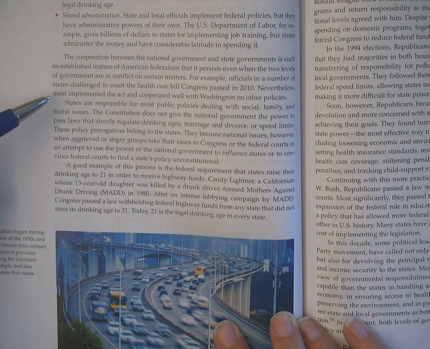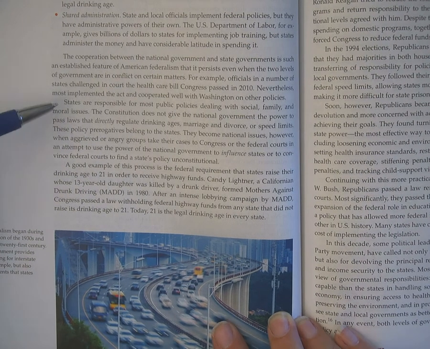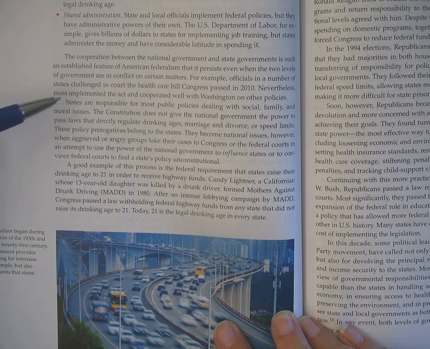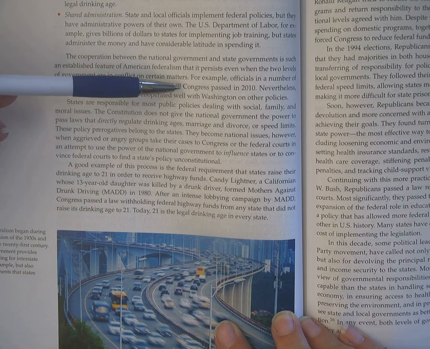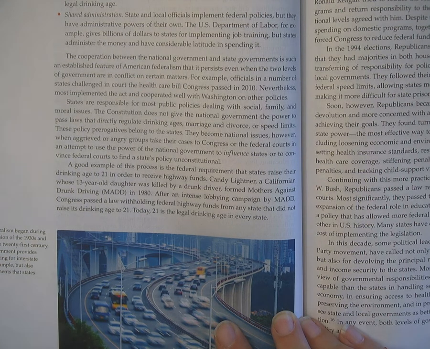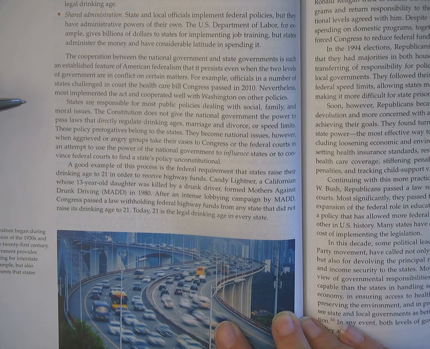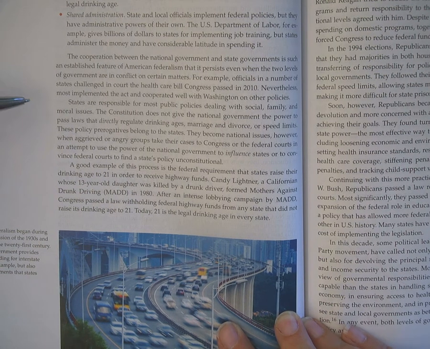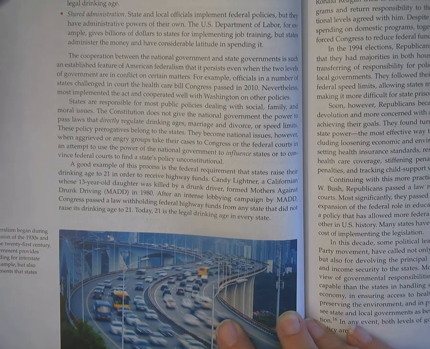For example, officials in a number of states challenged in court the health care bill Congress passed in 2010. It's Obamacare, the Affordable Care Act. Nevertheless, most implemented the act and cooperated well with Washington on other policies. I'd also say many of the parts of the Affordable Care Act that people liked were followed by the states pretty easily. Michigan expanded Medicaid. Many states expanded Medicaid. Not all. The issue that you usually see in the news that people have issue with is the mandate, the requirement to buy health insurance. But there was way more to the Affordable Care Act than that.